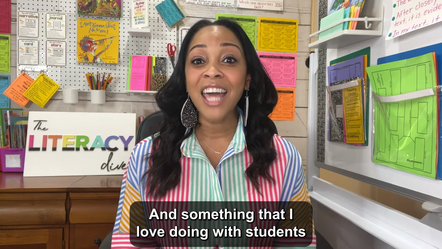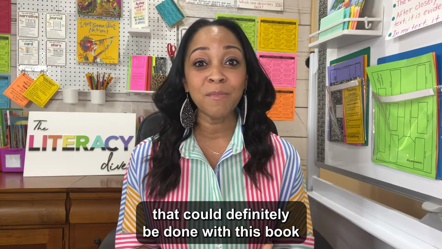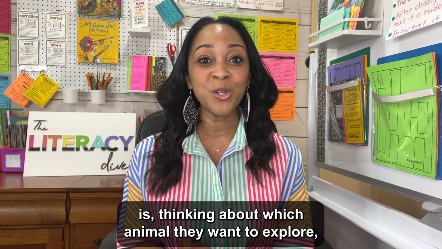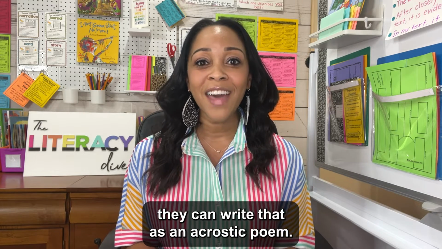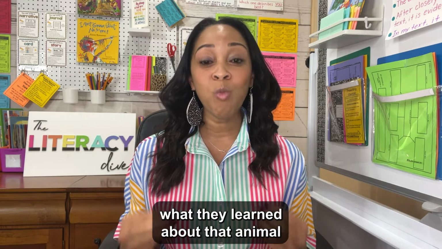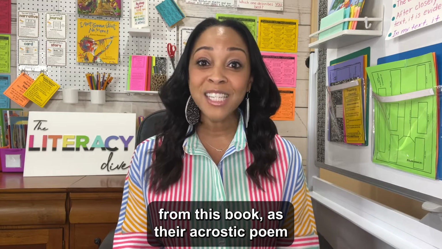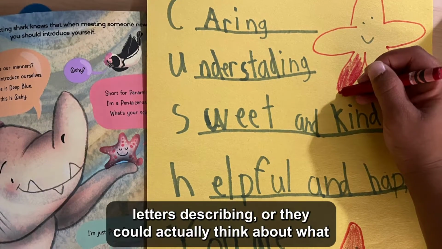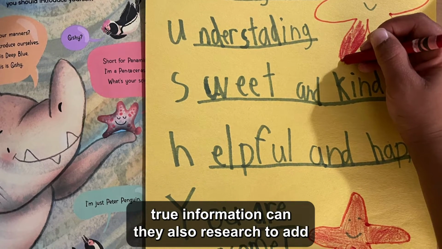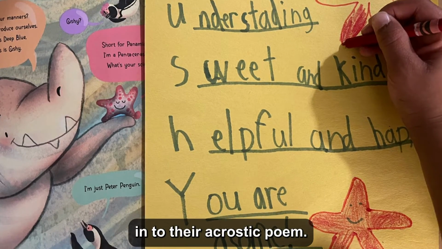And something that I love doing with students that could definitely be done with this book is thinking about which animal they want to explore. They could write that as an acrostic poem, and they can either share what they learned about that animal from this book as their acrostic poem letters describing, or they could actually think about what true information they can also research to add in to their acrostic poem.